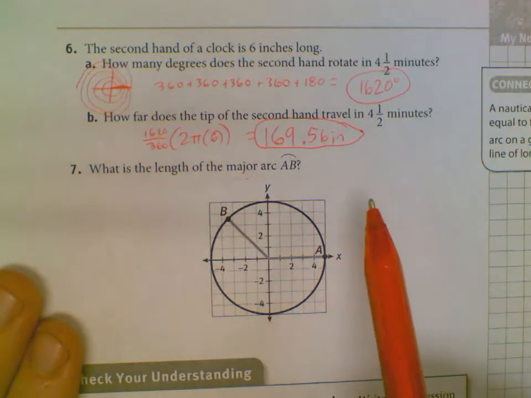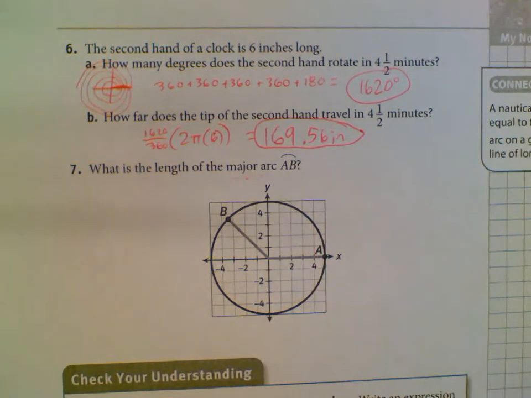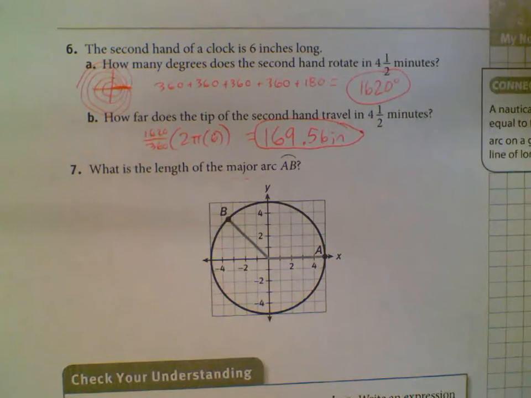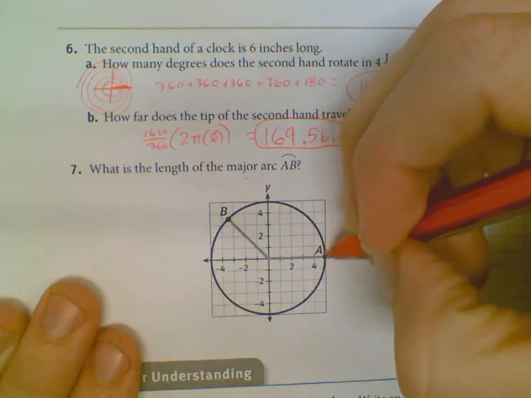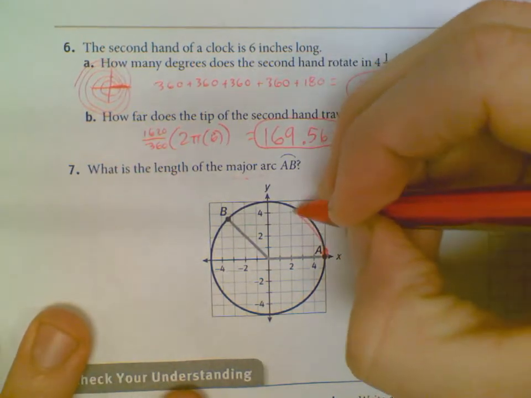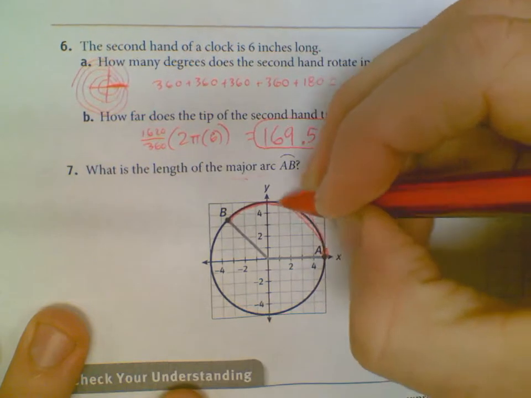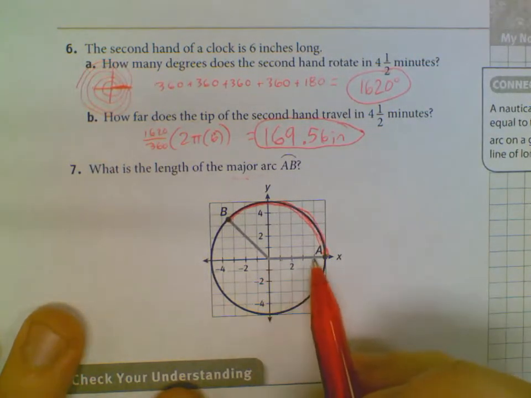Okay? In this case, you're still just trying to find how far around AB is. So here we go, from A to B. A to B comes around like this. What's the radius? Looks like 1, 2, 3, 4, 5.